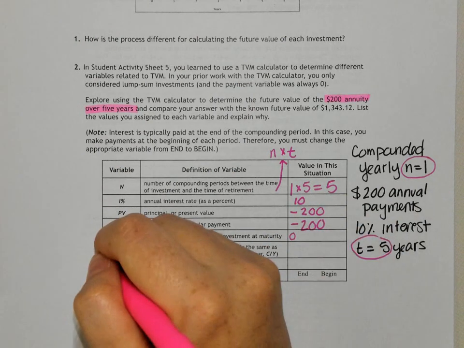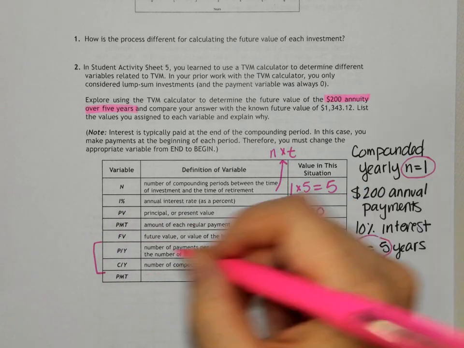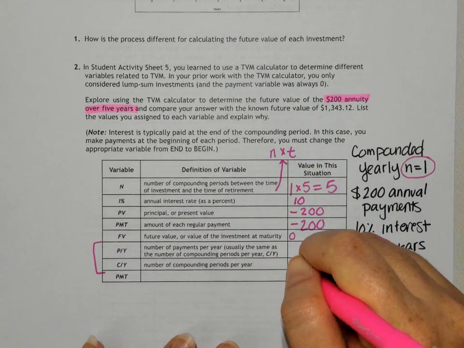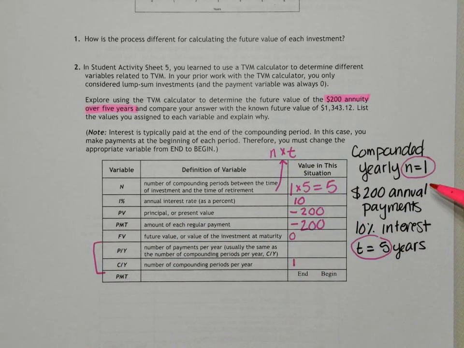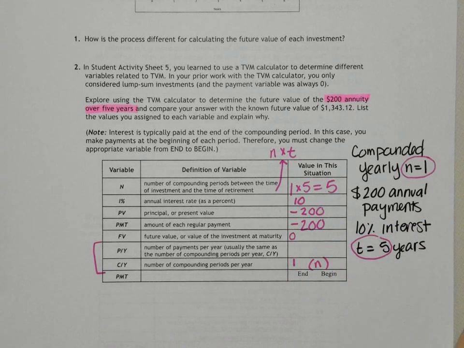And then PY and CY should be the same. They are the number of payments per year and the number of compounding periods per year. It compounds once a year, so this is your N value. And then we're going to make these annual payments as well. It's $200 annual, so that means once a year.